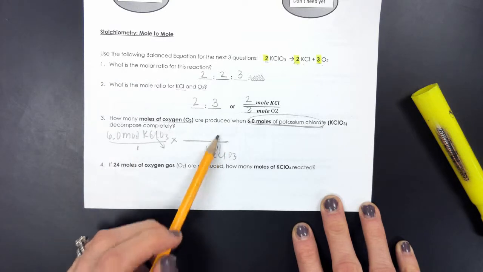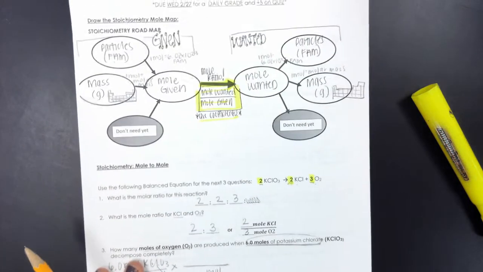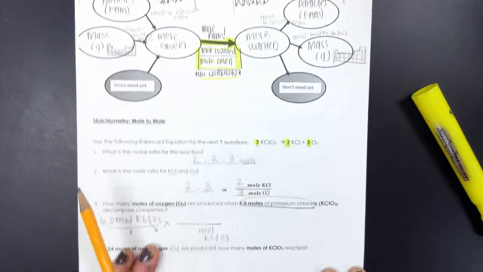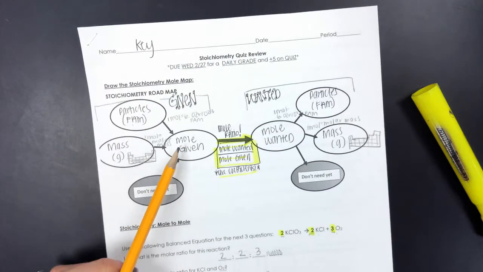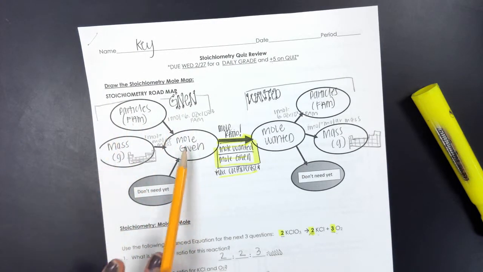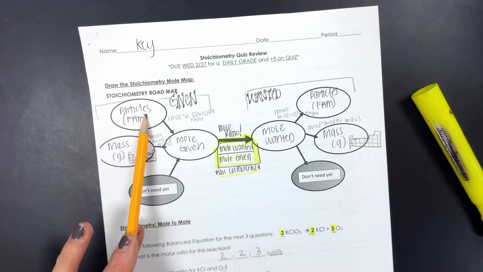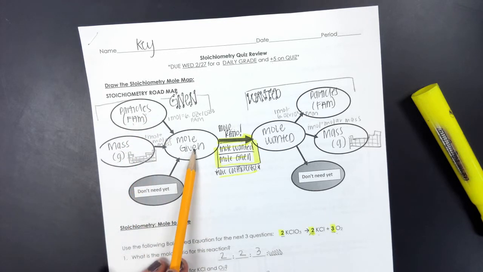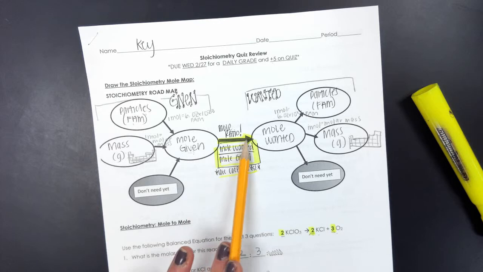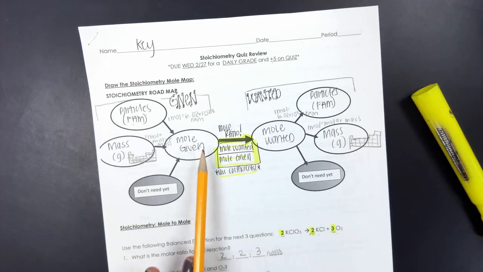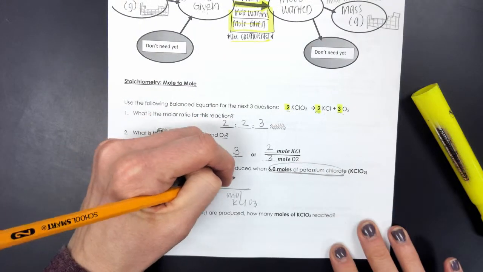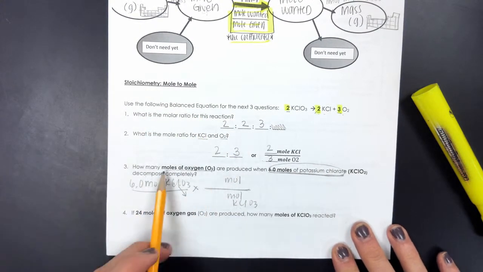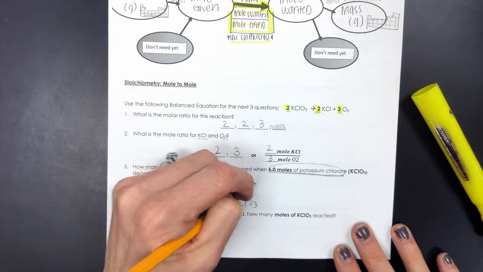If you don't know what to do next, it's okay, because you have this mole map. We are in moles of KClO3, moles of my given. So I'm on the given half of my map and I'm here. I'm not in grams, I'm not in particles, I'm in moles. So my next step, my only option is this next circle, right? Like the only way to go is over here, and you put moles of wanted on top. So moles of wanted on top, what do I want? I want moles of oxygen.